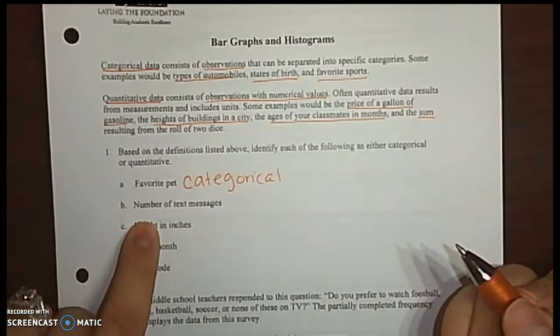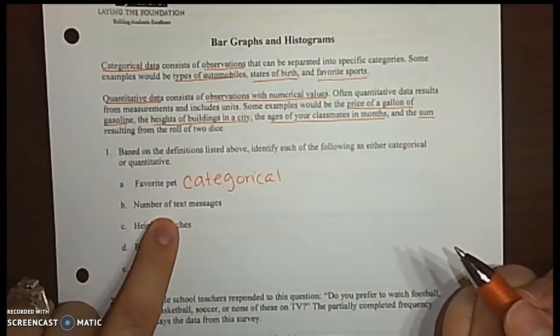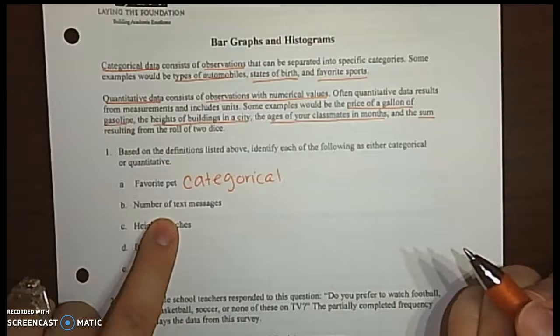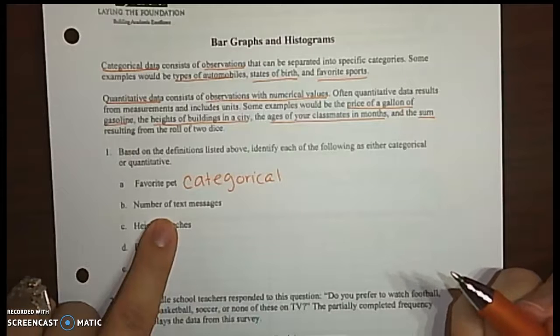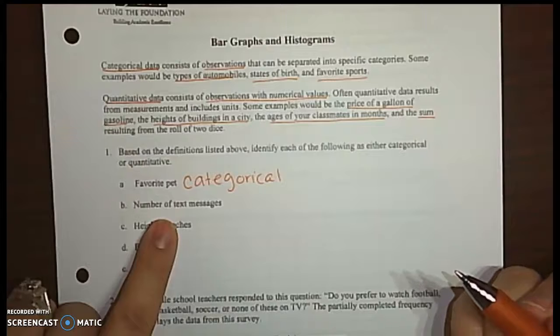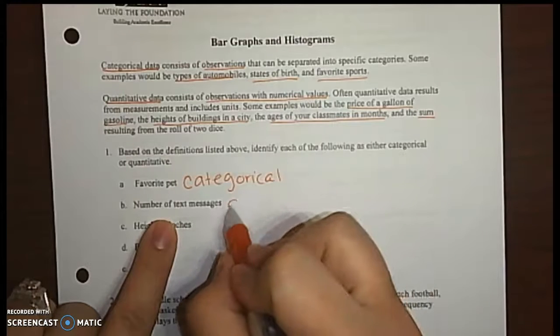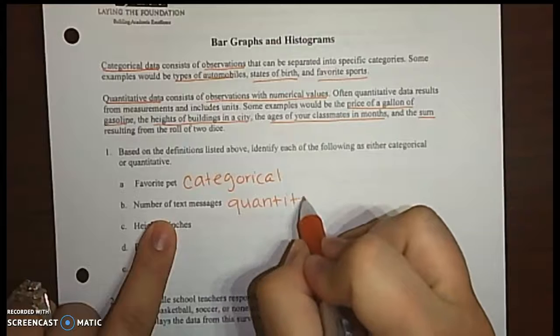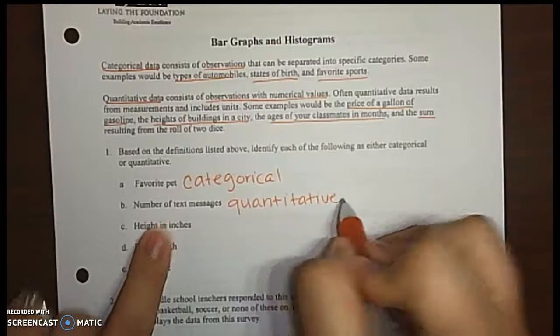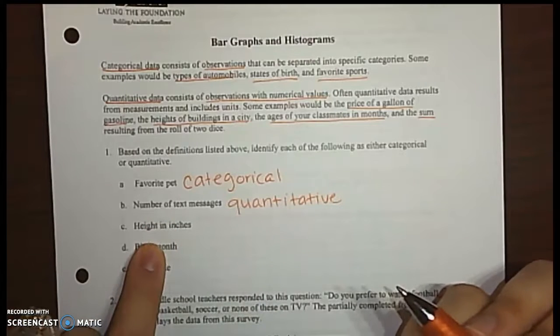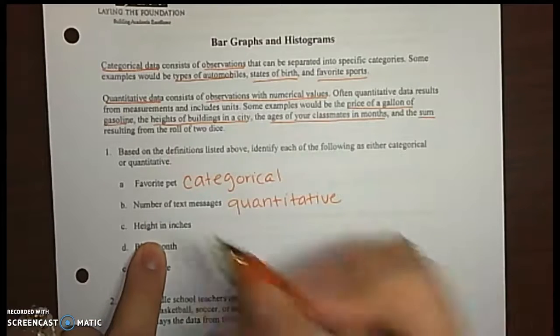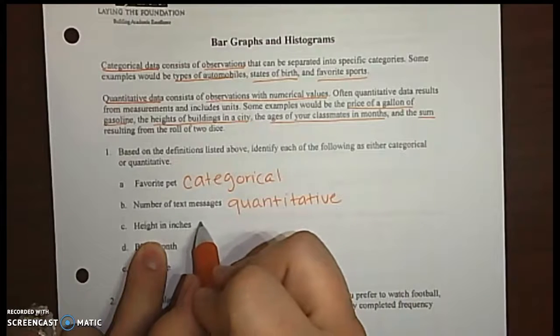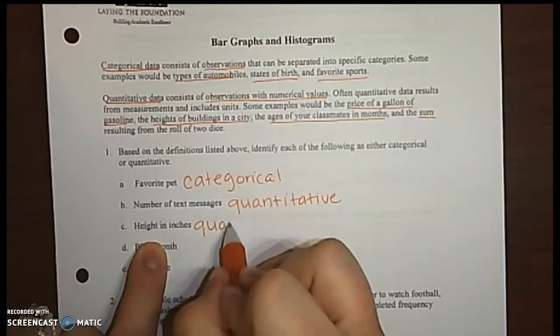On the next one, it's number of text messages. So if I asked every student in this classroom to open up their cell phone and count the number of text messages they had, we could make a graph of that. So that is going to be quantitative. The next is height in inches. That is going to be numerical as well, so that is also quantitative.